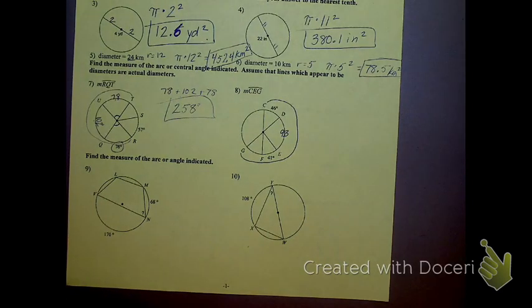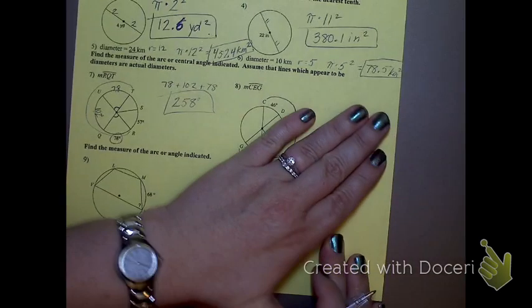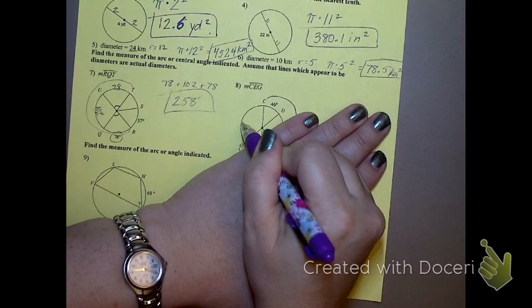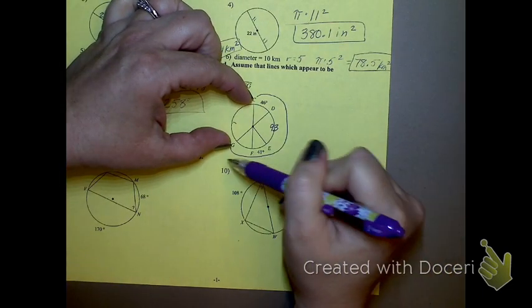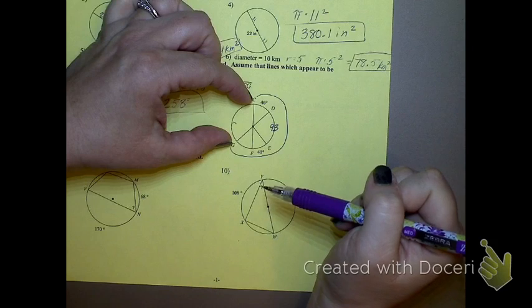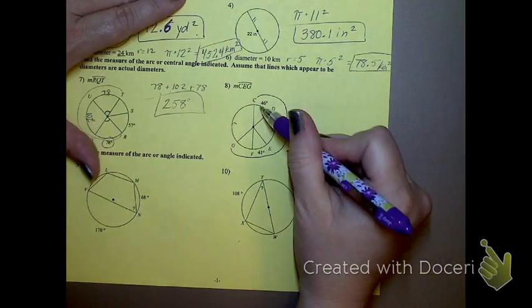Are there other ways you could do this? Absolutely. For example, one thing I just noticed, if this is a diameter, I could find the measure of this arc, and if I know this, and this is the only part that's not in the arc I'm looking for, I could subtract it from 360, right? But I'm going to add, because it's what I'm good at.